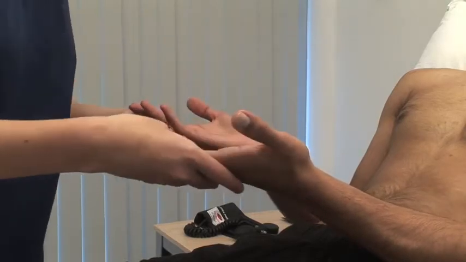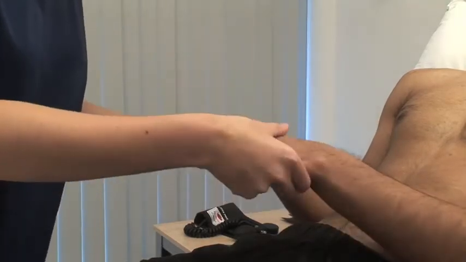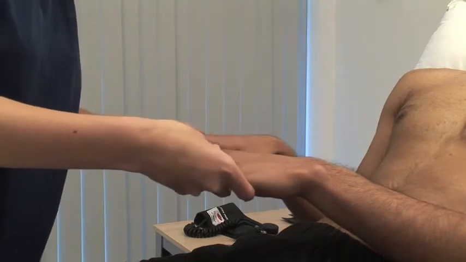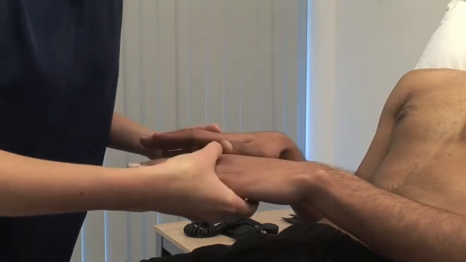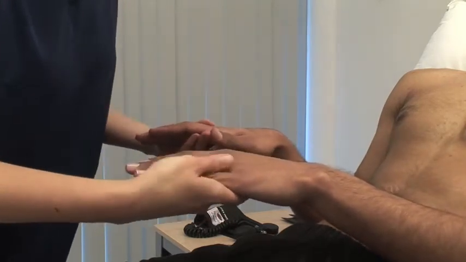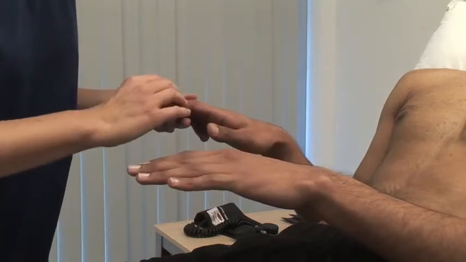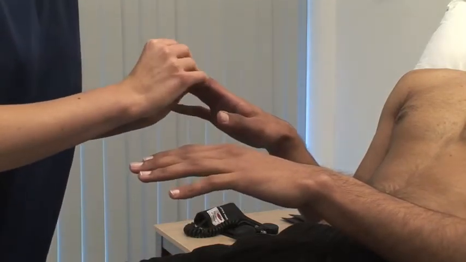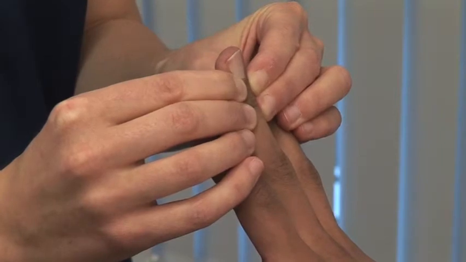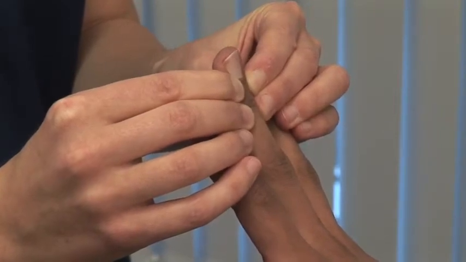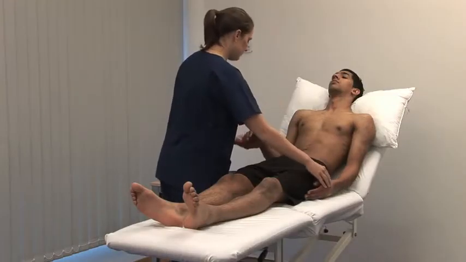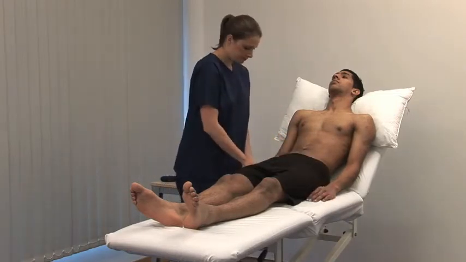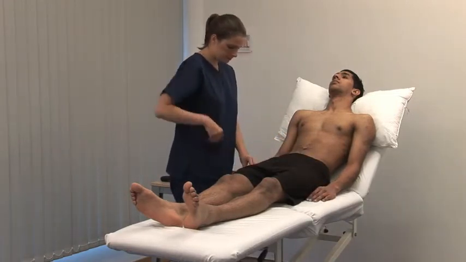Signs you may see in the hands include tobacco staining, peripheral cyanosis, splinter hemorrhages, and finger clubbing. Finger clubbing is an important but non-specific sign. The cardinal features are loss of nail bed angle and increased fluctuation of the nail bed. Cardiovascular causes include cyanotic congenital heart disease and bacterial endocarditis.